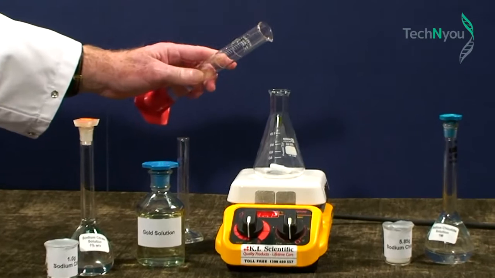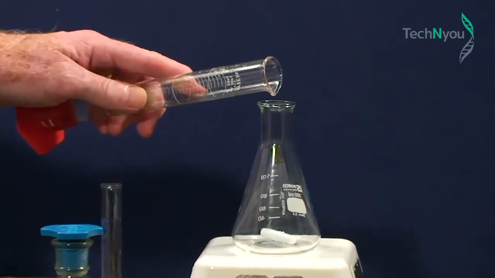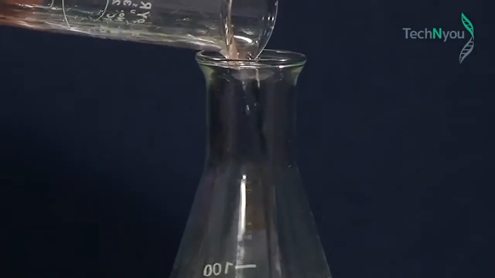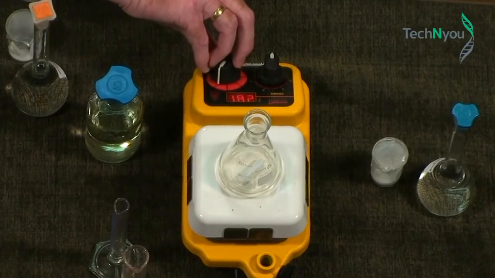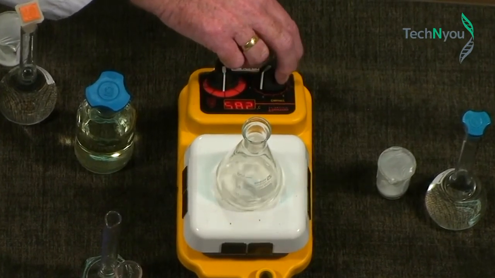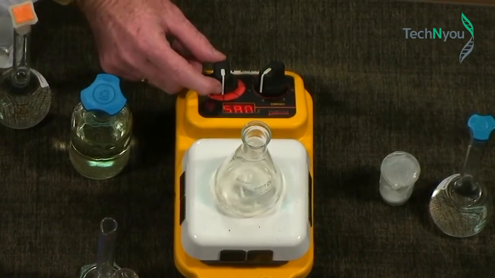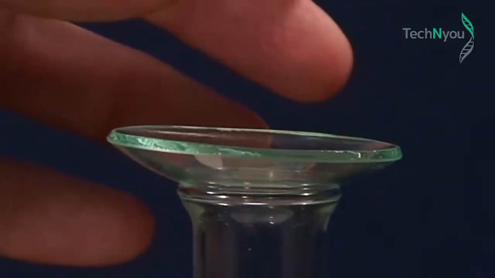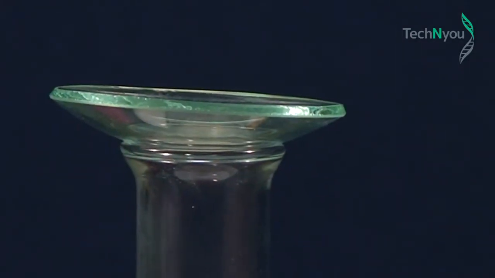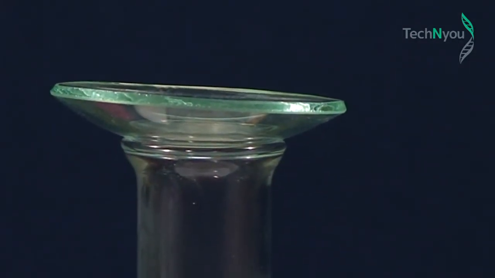We'll start by adding 20 ml of the gold solution to the conical flask. We'll heat this solution until it boils, which usually takes 4 to 5 minutes. We will just keep it stirring to ensure it heats evenly. Please note the watch glass on top of the conical flask. It's there to prevent the solution evaporating as it heats.